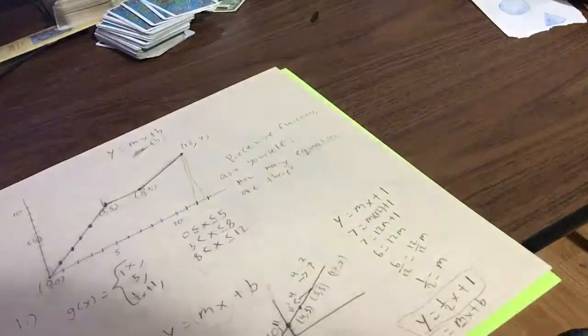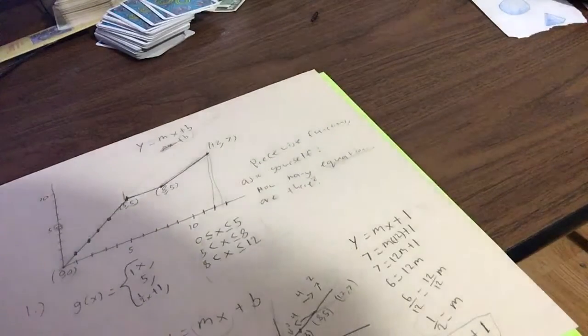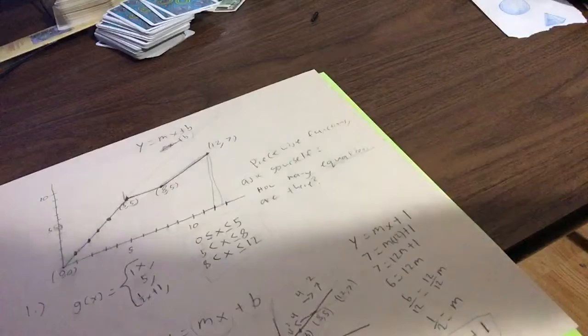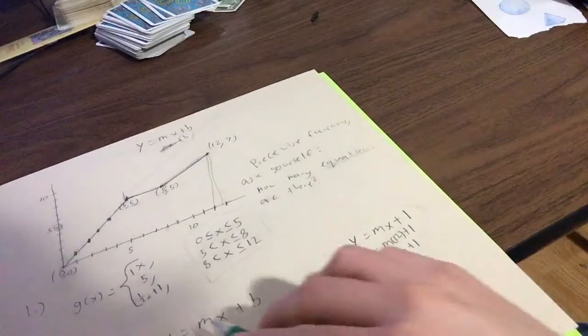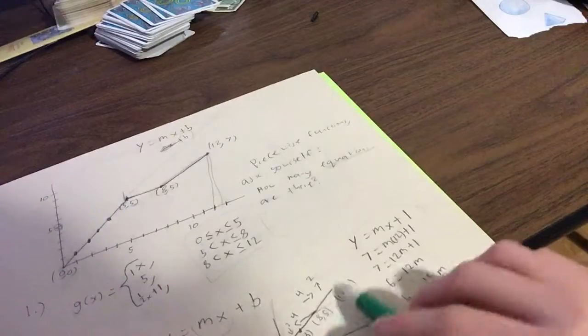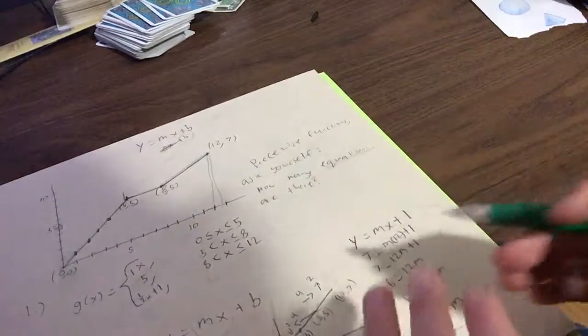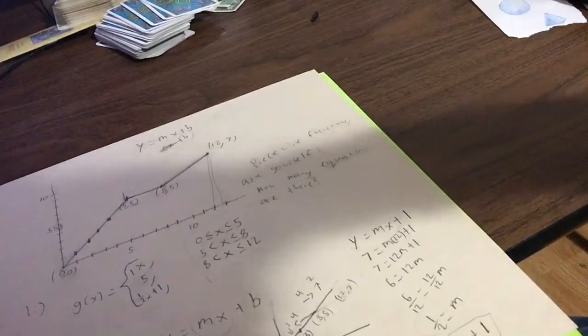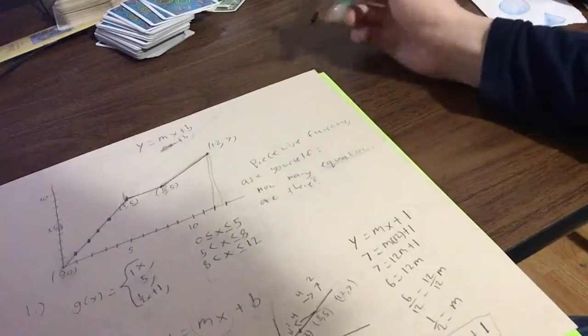So there you have it. That is doing linear piecewise functions. I hope this made sense. There are a lot of different ways to find mx plus b. This might just be a way that might make sense. If not, I can do this problem in a different way. Just let me know your feedback.